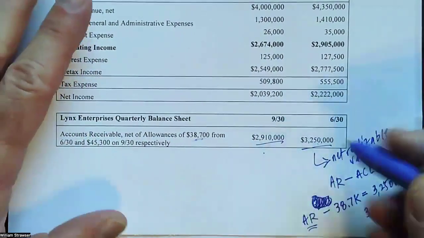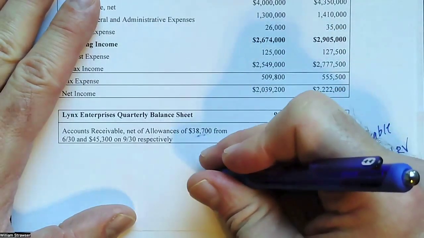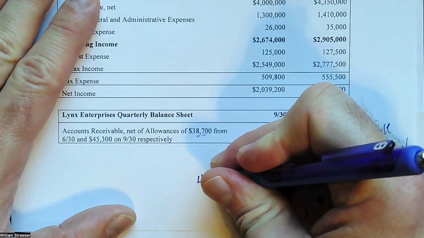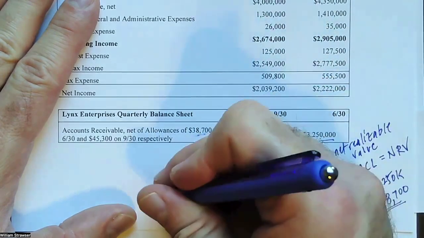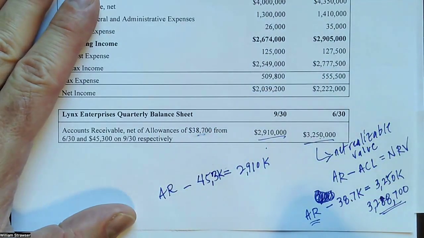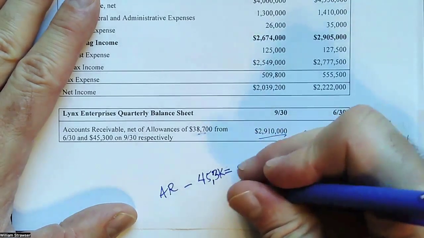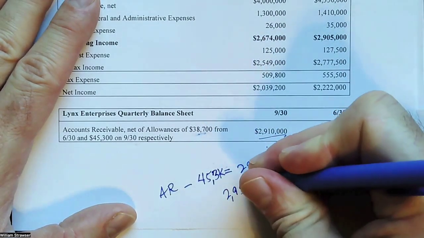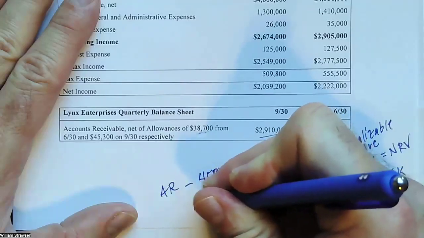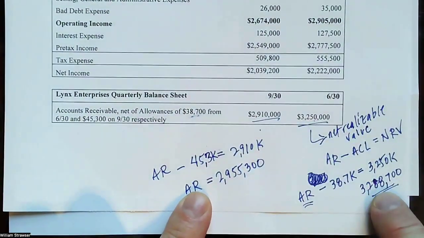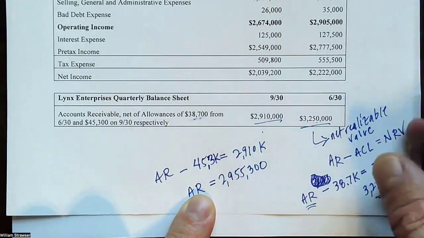All right. Same thing here. That's the net realizable value after I've subtracted off the balance of my allowance for credit losses. And so if I add that across to my 2,910,000, I'm going to try to redeem myself here, $2,955,300. Look at that, it actually came out correctly the very first time. So these are my two balances. This is where I started because it's at the end of the second quarter. This is where I ended up, at the end of the third quarter.